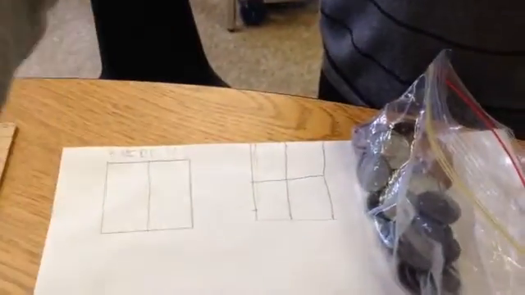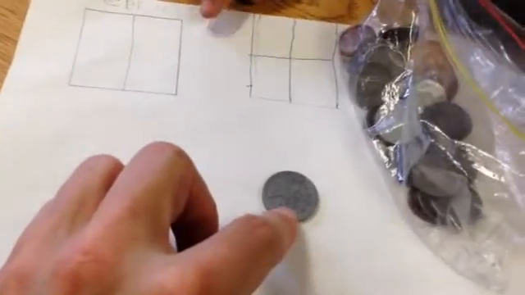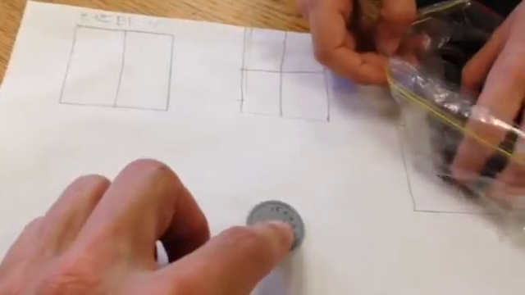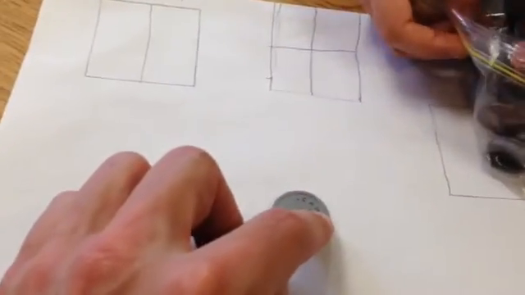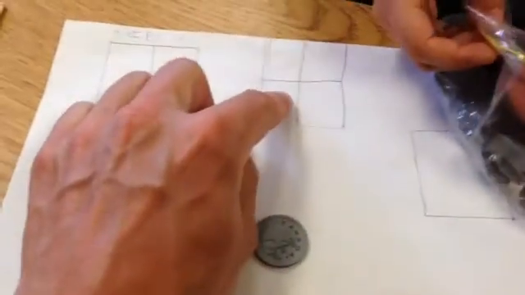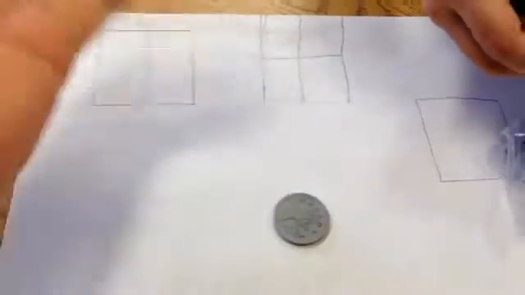So let's look at it. Do you remember what it's called? The one with the caribou on it? Caribou. What if we look at our anchor chart? You see the one with the caribou on it? See the name? A quarter. So how did you cut this pizza? You cut it into quarters.